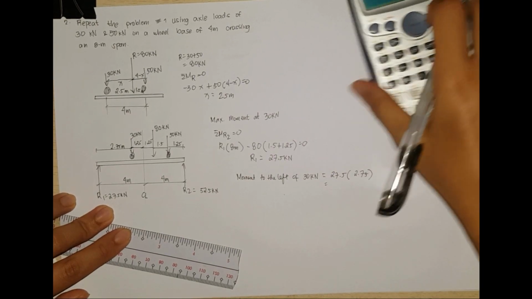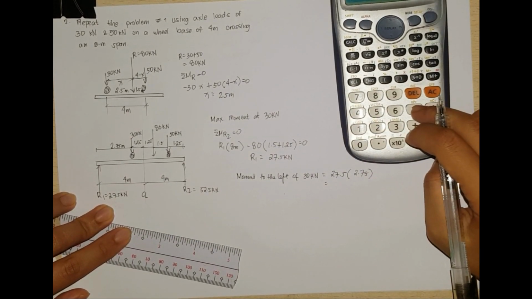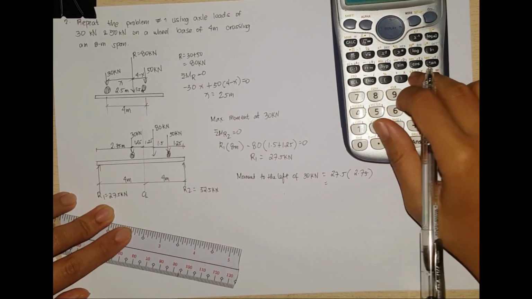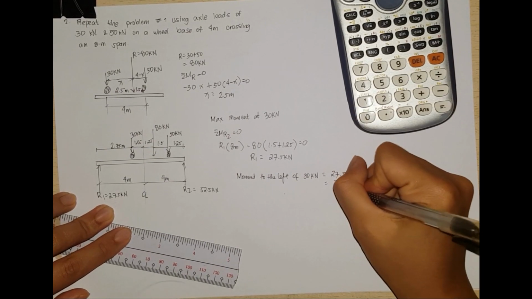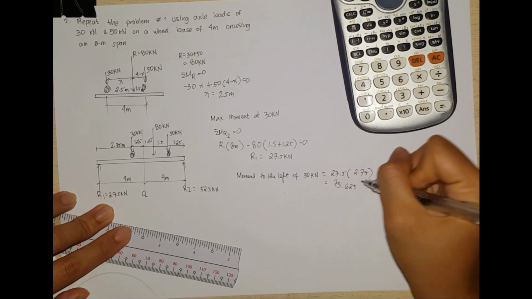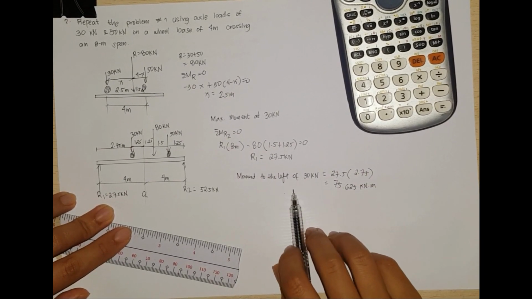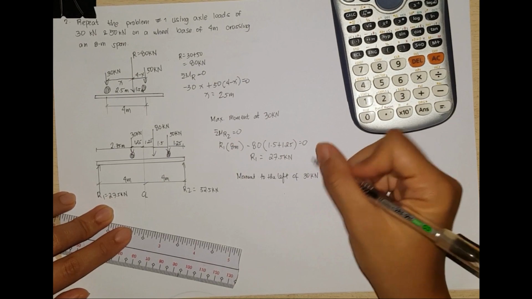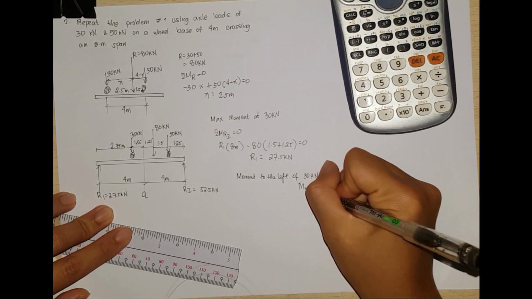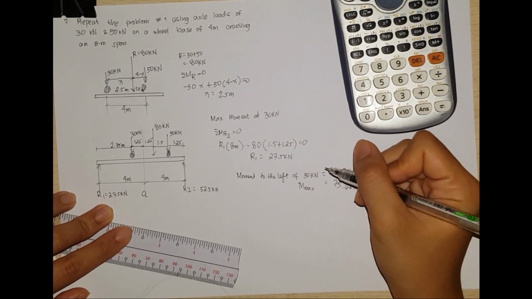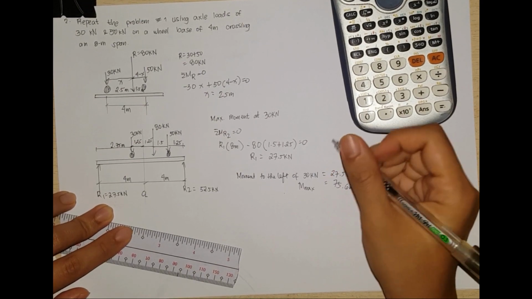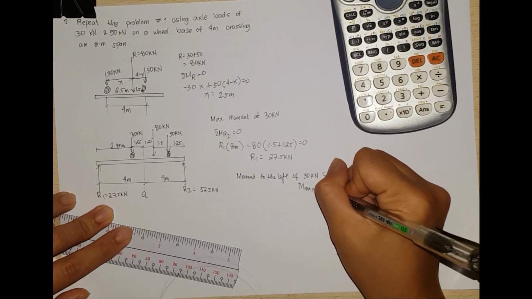So, it is equal to 75.625 kilonewton meter. So, this is the maximum moment at 30 kilonewton.